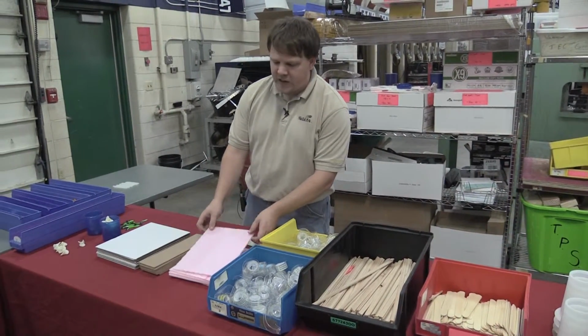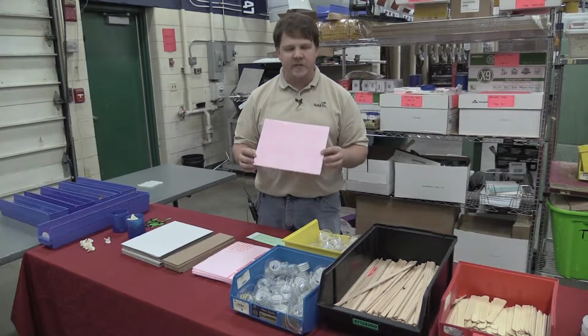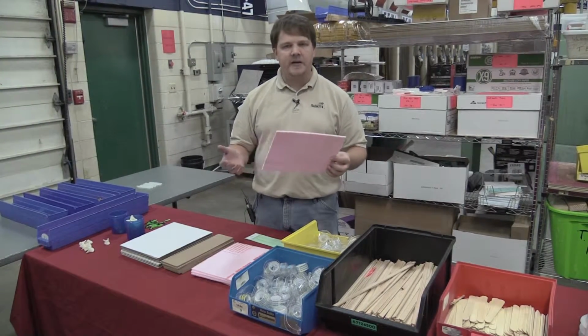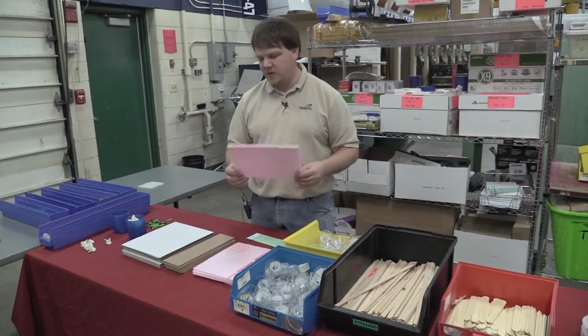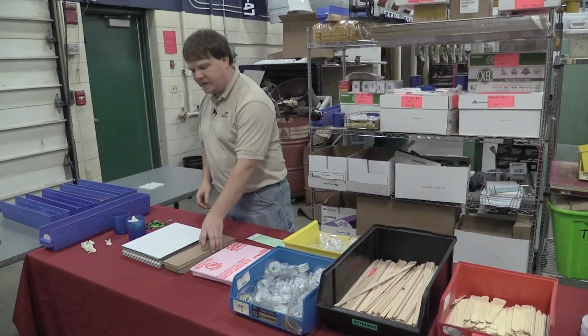That pink foam we were talking about, the smaller squares, this is actually what we were originally cutting in size, 8.5 by 11 pieces, and it left enough scrap for us to give those smaller squares as well. But this stuff floats, it's lightweight, it's easy to use, it cuts nicely.